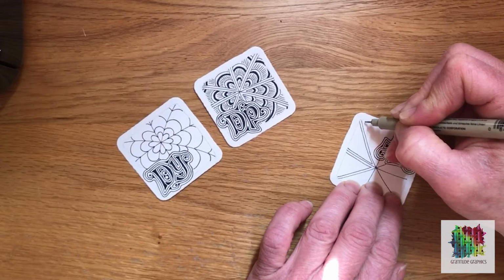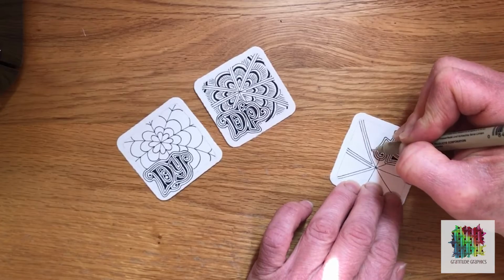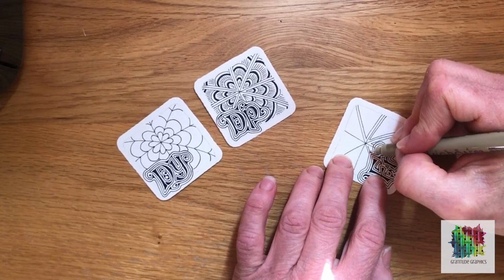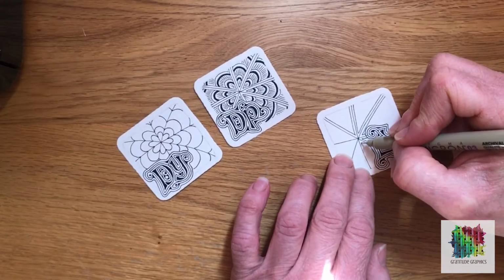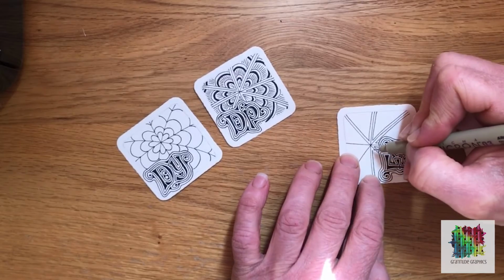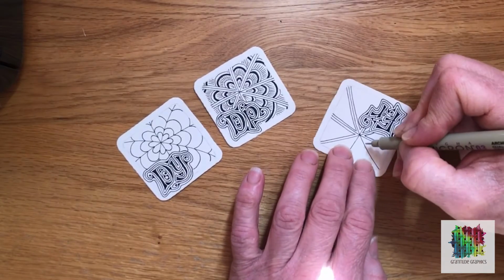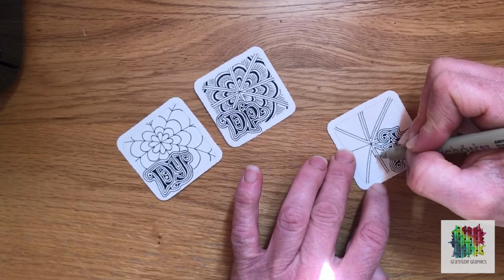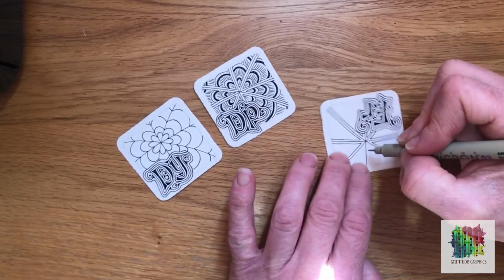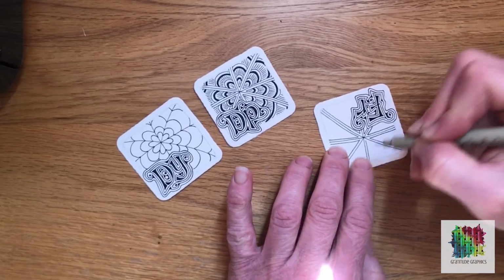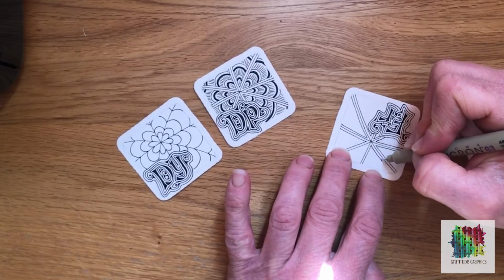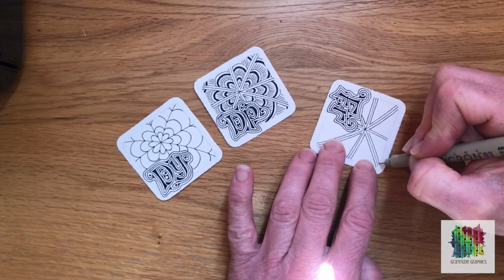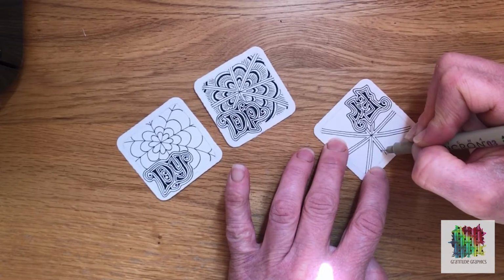Which am I trying to aura? Kind of on the wrong side of the line there for me as a right-hander, but it saves turning the tile lots of times. So auraing that side is awkward for me, but otherwise we'll be backwards and forwards with the tile flipping round. Make you dizzy.